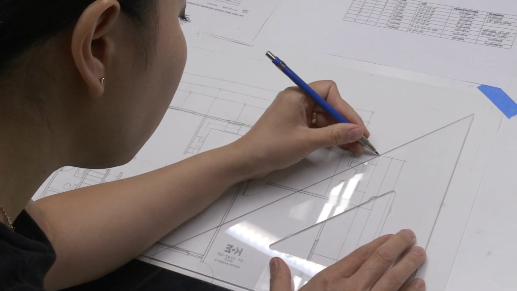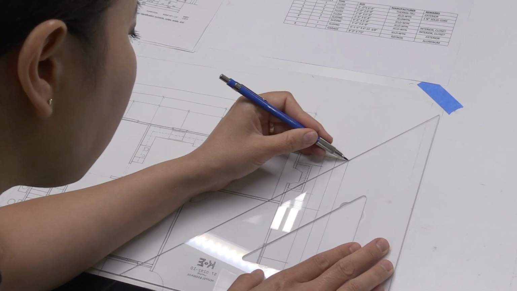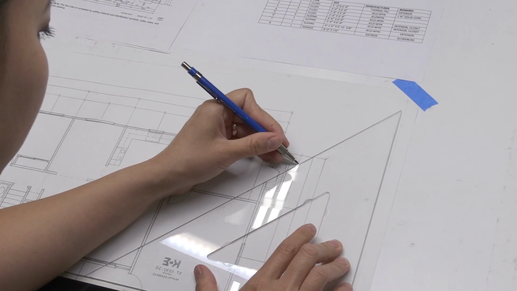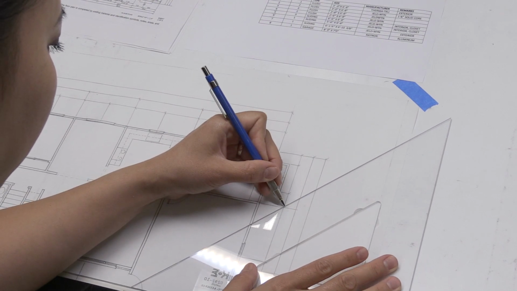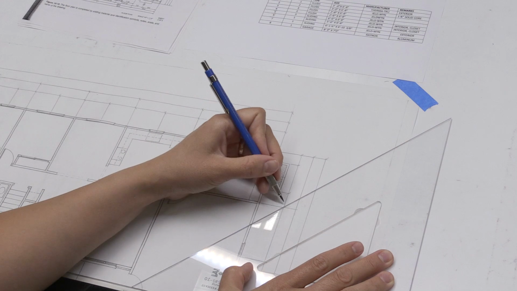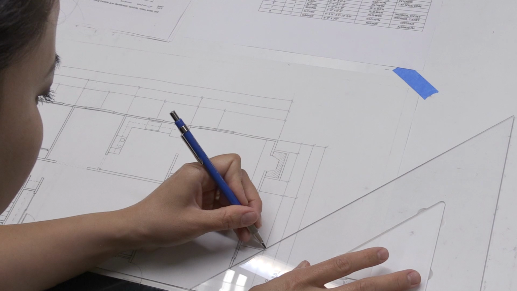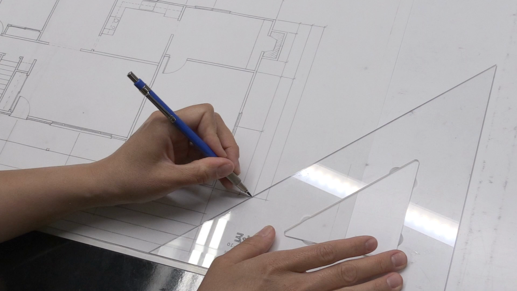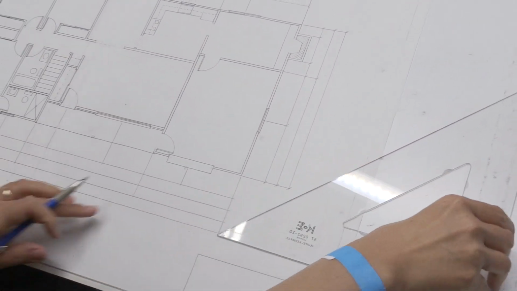And over here, I'm gonna draw the tick marks this way. And then move to this side.